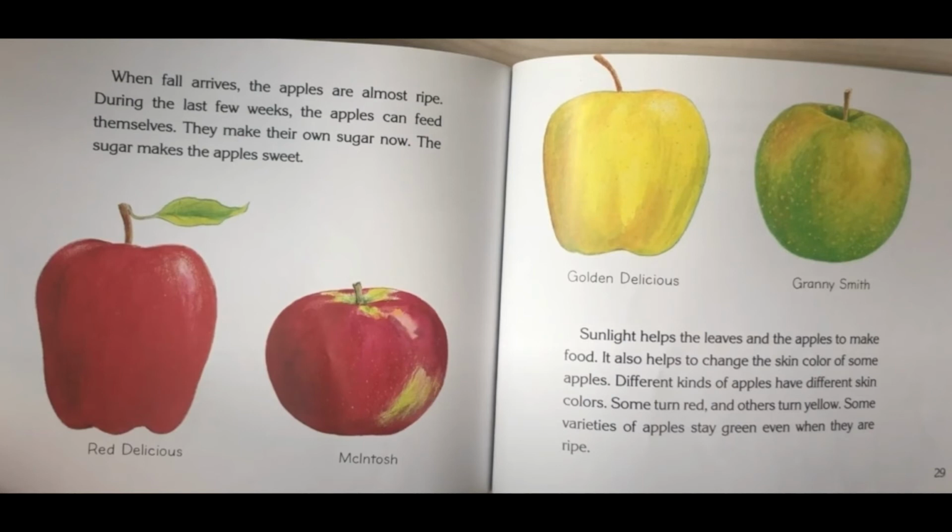Sunlight helps the leaves and the apples to make food. It also helps to change the skin color of some apples. Different kinds of apples have different skin colors. Some turn red and others turn yellow. Some varieties of apples stay green even when they are ripe.